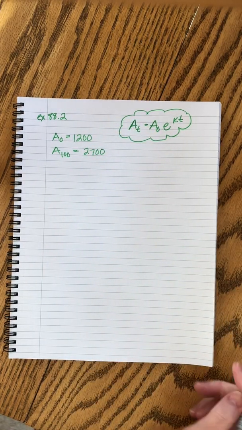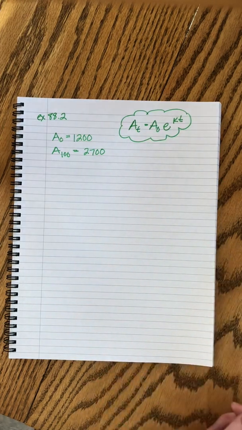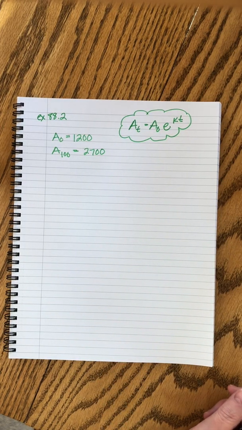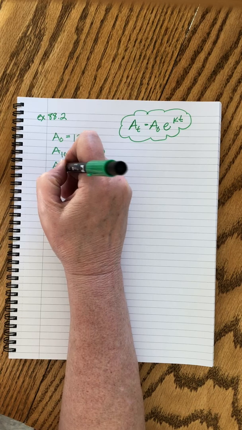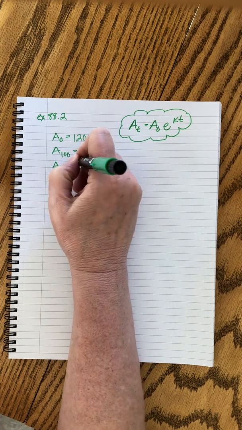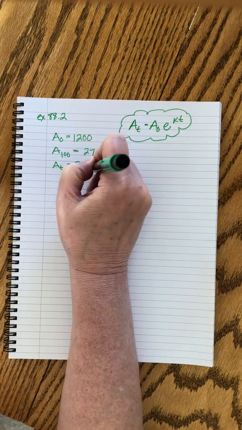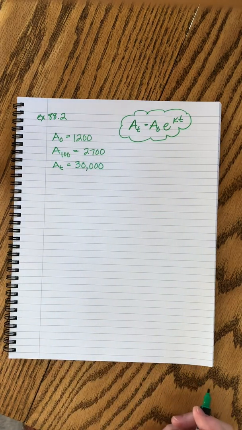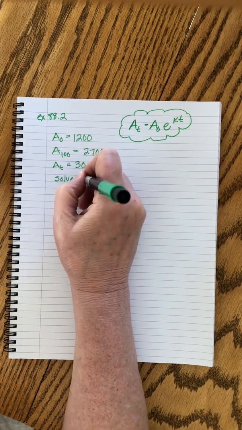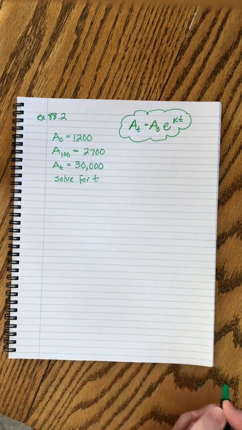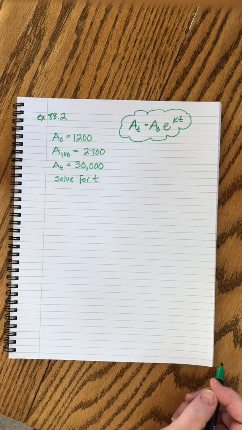Assume exponential growth, that means we can use this, and find the time required for the number of bacteria to increase to 30,000. So we want to know at what time will the amount be 30,000. So we want to solve for T. And then it says sketch the curve, which we know is super easy.